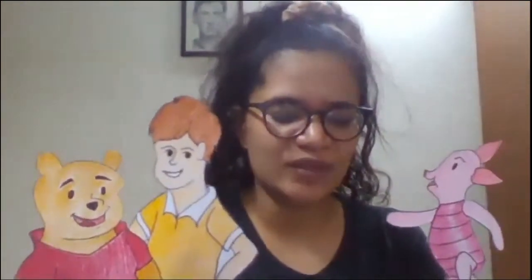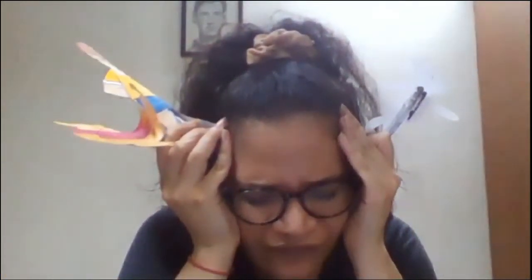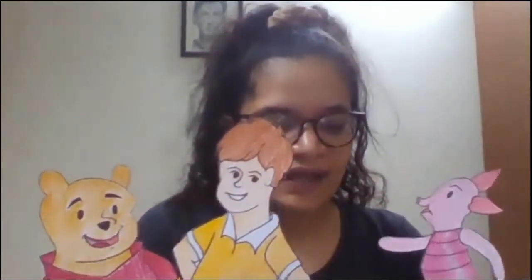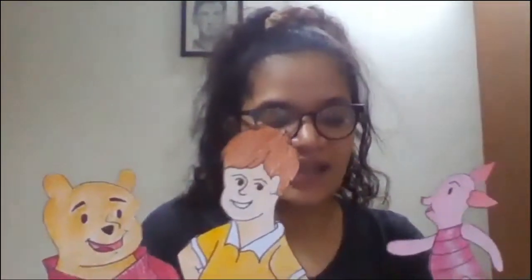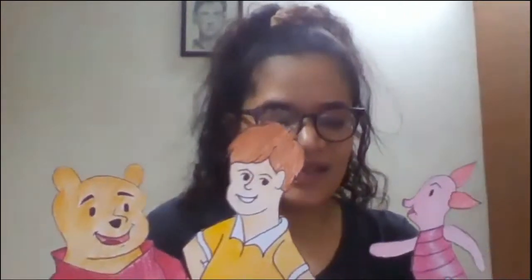Which one would you like, Pooh? Christopher asked. Pooh put his head between his paws again, like this. Oh my God, what a tough decision this is, Pooh said. And then he sat down again. It's like this, said Pooh.